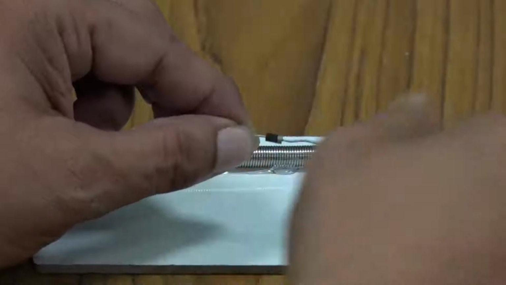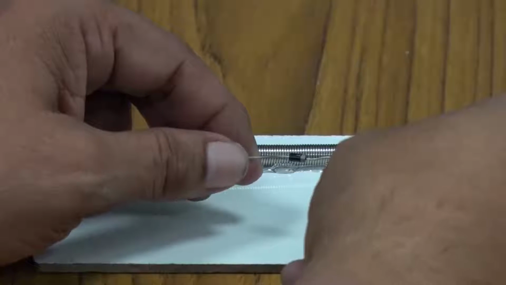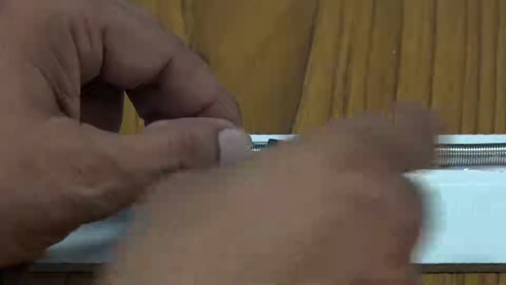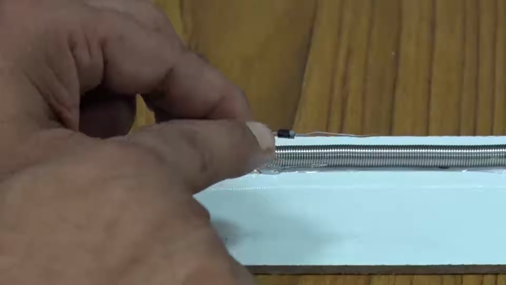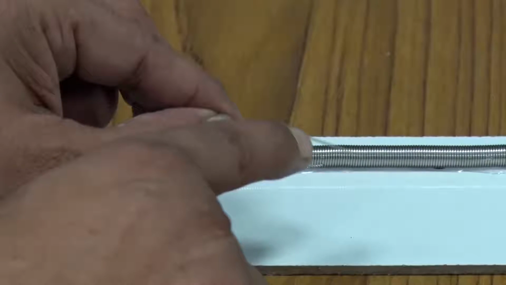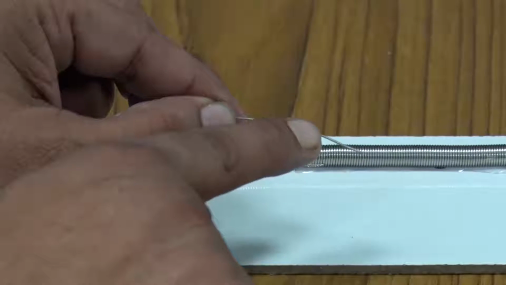That is to tell that this is the n type side of this p-n junction. So, this will be your p side where you do not have that silver band, and the other side where you have this silver band, that will be the n side. So, that is how I know about it.